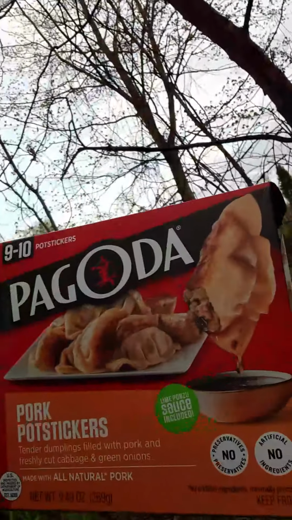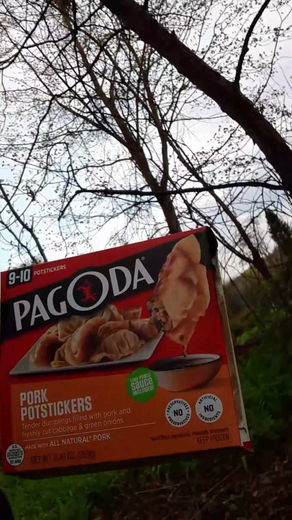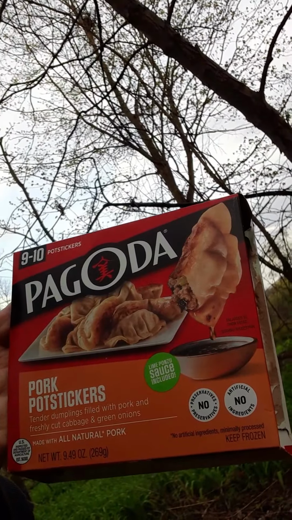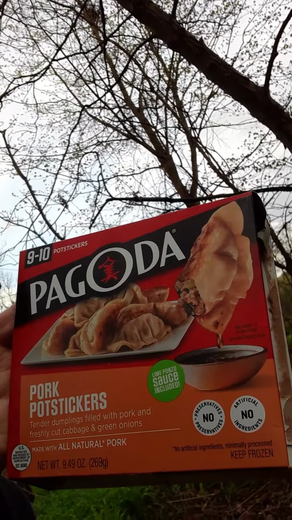Okay, another interaction. My prop for the day is a pot sticker box. Why am I showing you a pot sticker box? Essentially, ideas for research can come from anywhere.